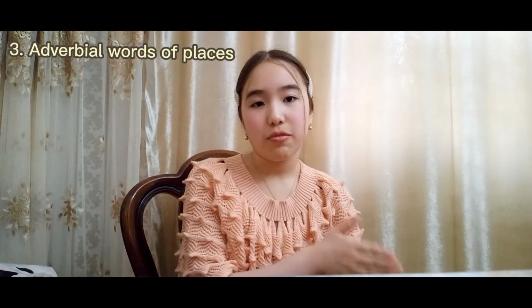The third case when we use inversion is when we talk about adverbials of place. For example, let's take a look at this one. There was a cat that had been lying on the floor around the corner. And in inversion it will be like this: around the corner there was a cat lying on the floor.